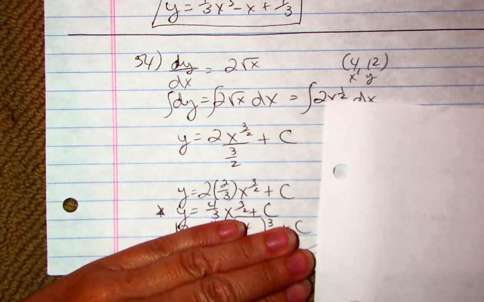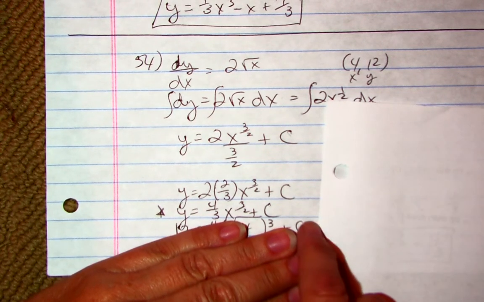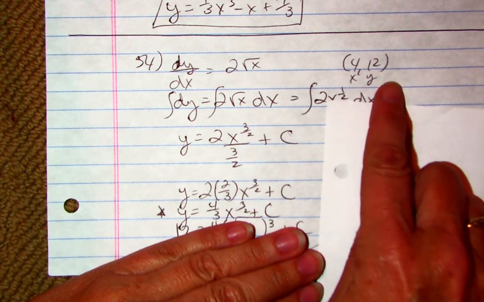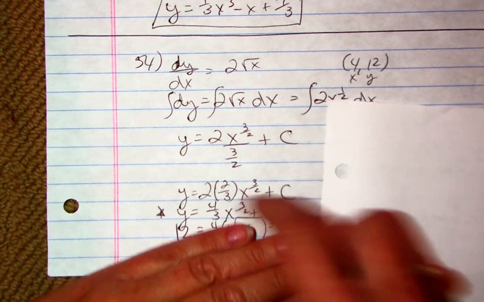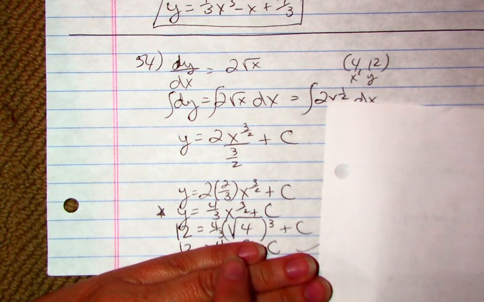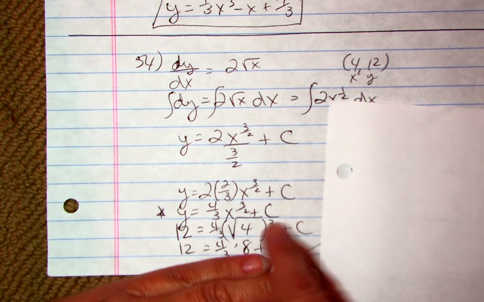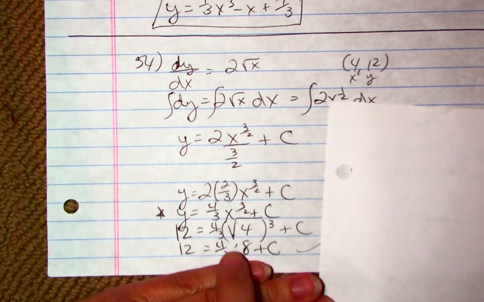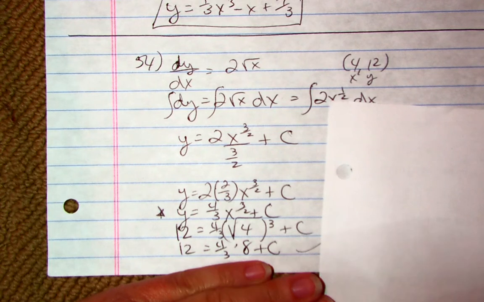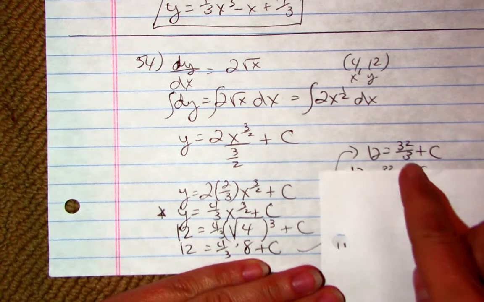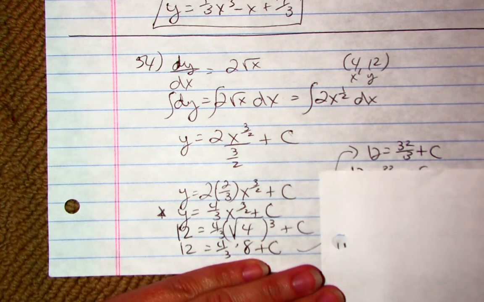y equals 4/3 times x to the 3/2 plus my c, constant of integration. Now I'm going to substitute in the point (4, 12). 4 for x, 12 for y. And with the 3/2, I'm going to go ahead and take the square root and then cube it. So the square root of 4 is 2, and 2 cubed is 8, and that's multiplication. And you notice my y is 12. So 12 equals 32 over 3 plus my constant of integration.